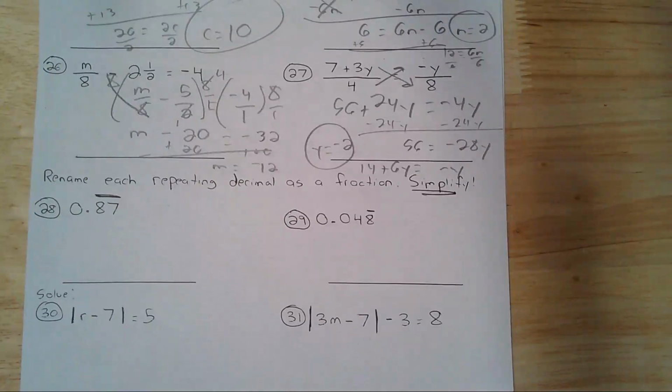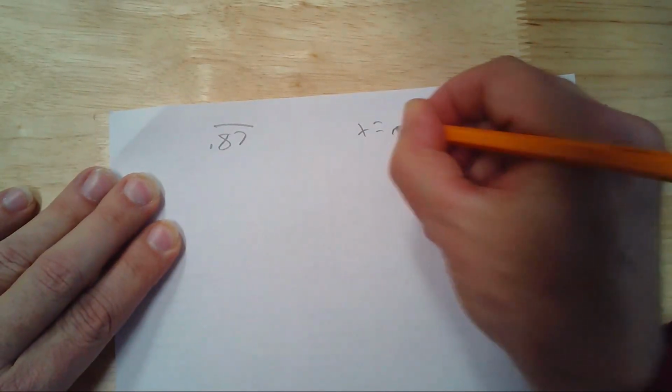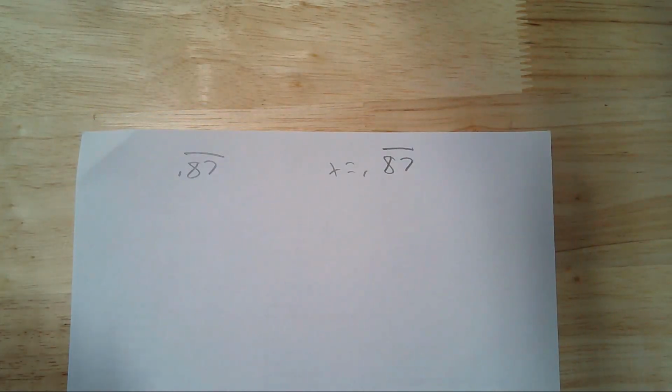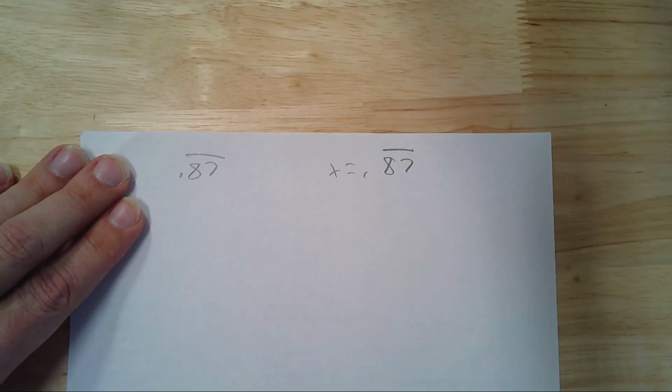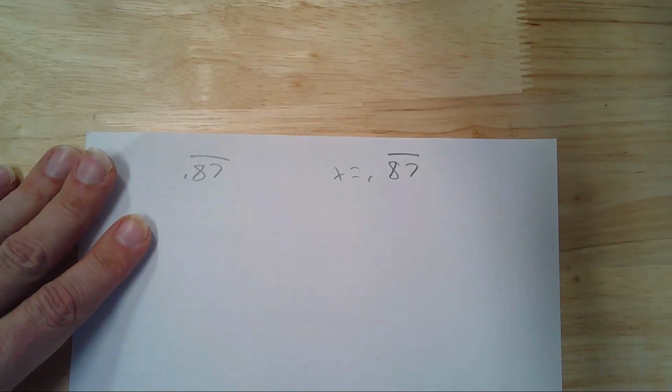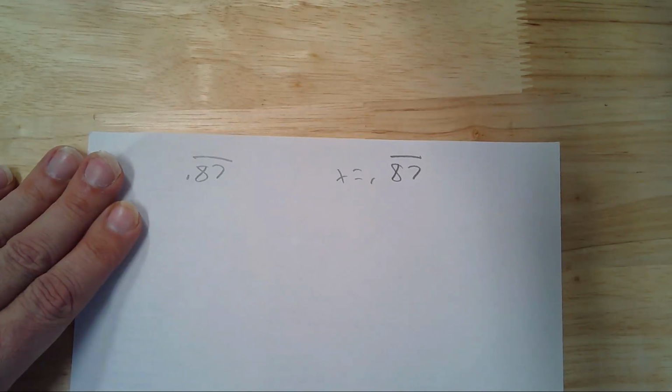Okay. These are favorites. Number 28: 0.87 with both repeating. So this is with everything repeating here. Write my first equation, whatever it is. The second equation, 10 to the d power, where d is the number of repeating decimals. In this case 2, 10 to the second power is 100.